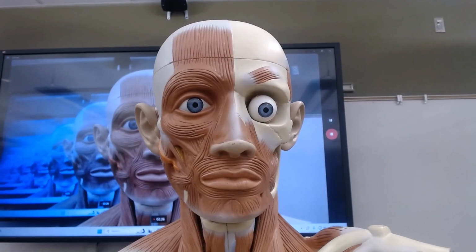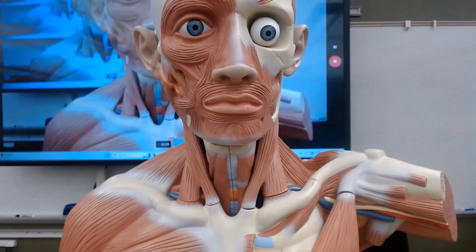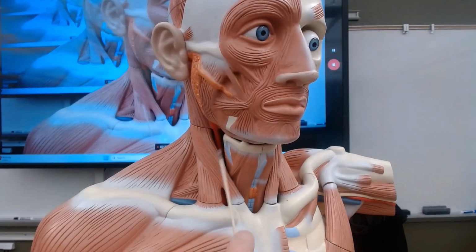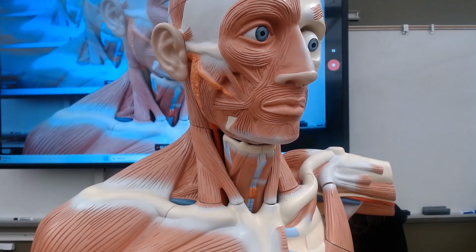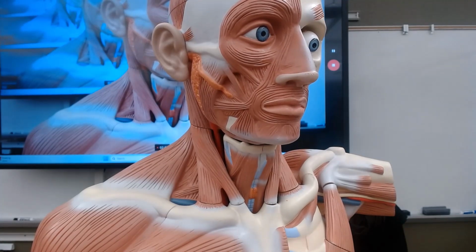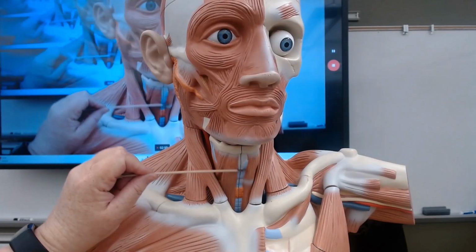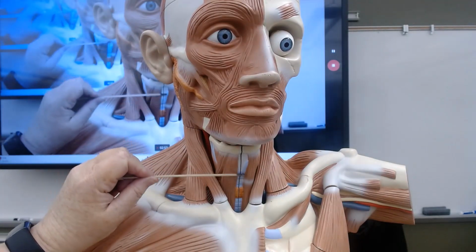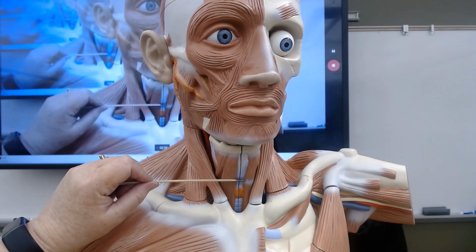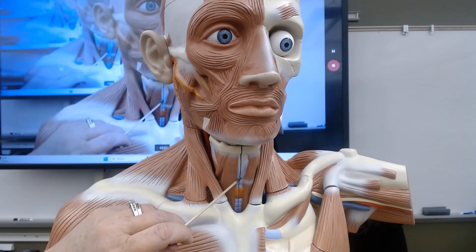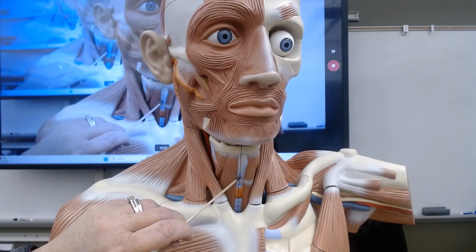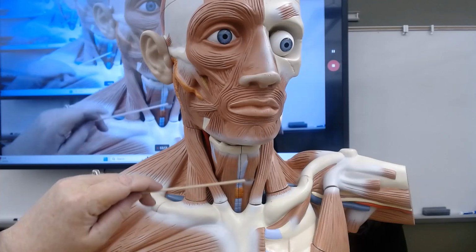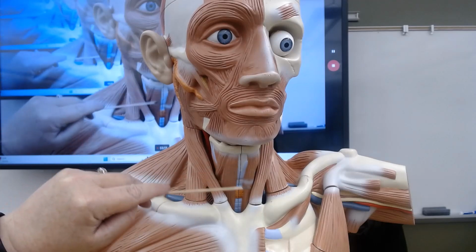So moving down the surface of our model a little bit here, here we see the hyoid bone. All right, the hyoid bone is the only unarticulated bone in the body. From here to here would be the larynx. Now the larynx is where we have the vocal cords. Now what we're seeing here in blue is actually called the thyroid cartilage of the larynx. Okay, and the larynx is from here to here behind these muscles.